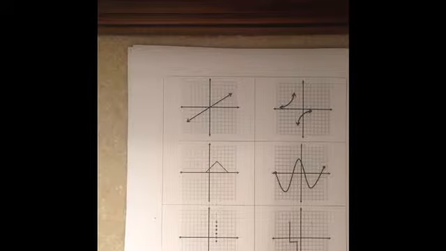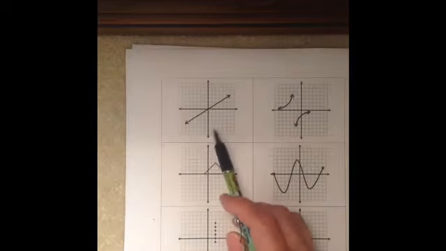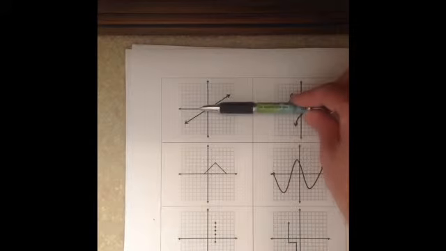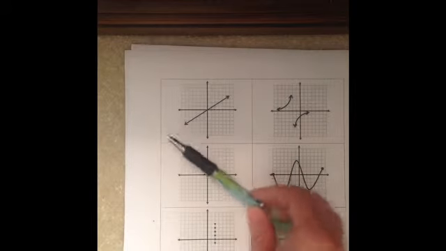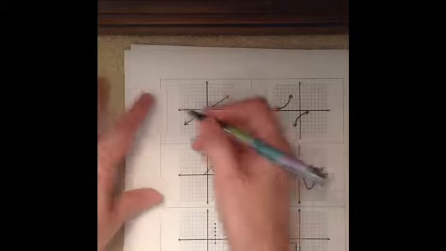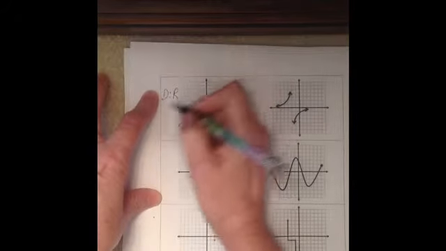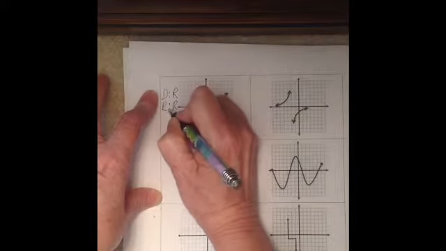So let's do some more examples to help you out. If you look at this picture, it's going forever up, which means it's going forever right. It's going forever down, which means it's going forever left. So the domain will just be all real numbers, and the range will be all real numbers.